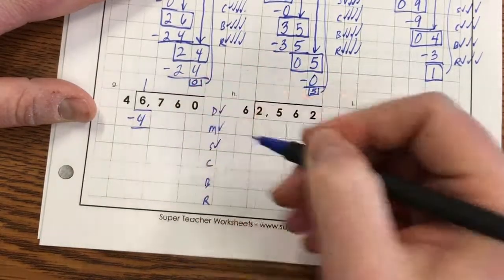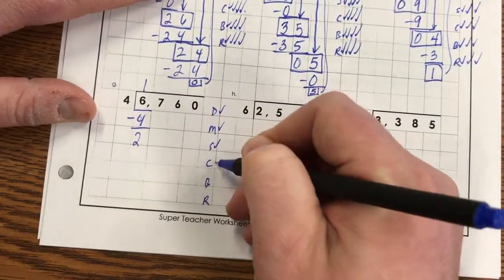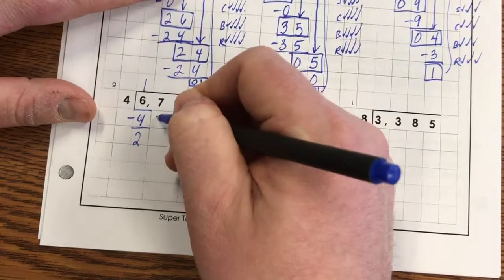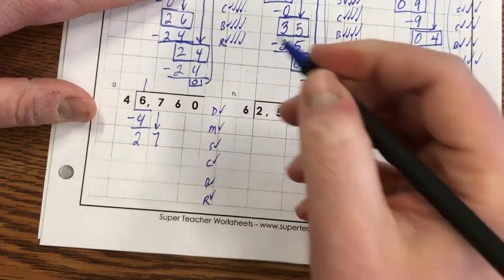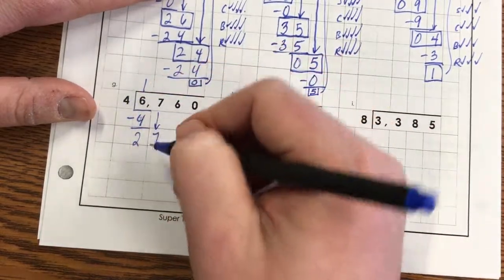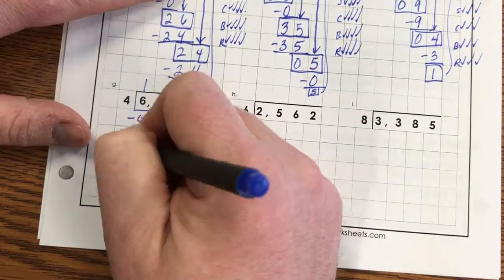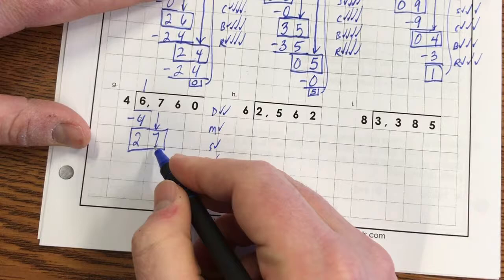Subtract 6 minus 4 equals 2. Check. The king is happy. Bring down the 7 and repeat. All right, next one. Determine 4 times what gets me close to 27. 4 times 1 gets me close to 27.